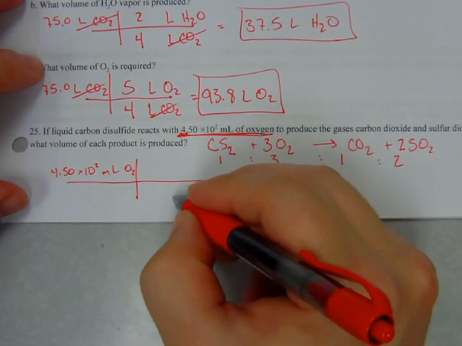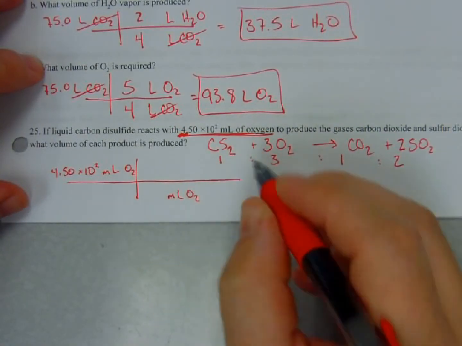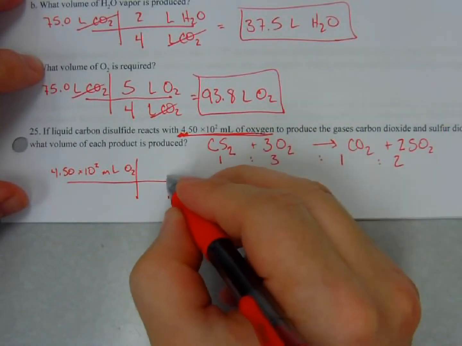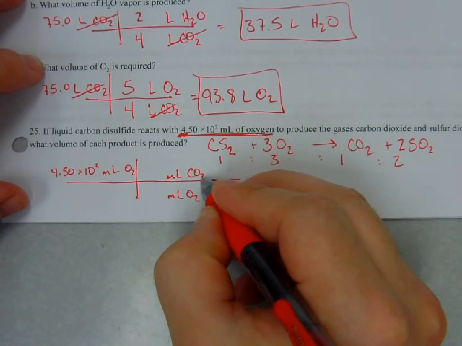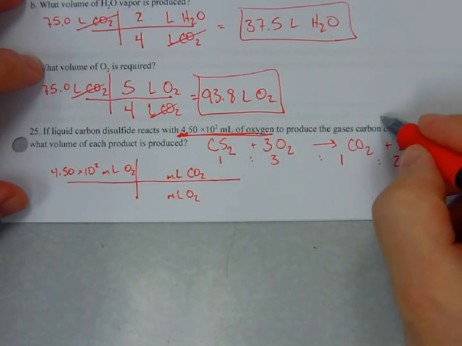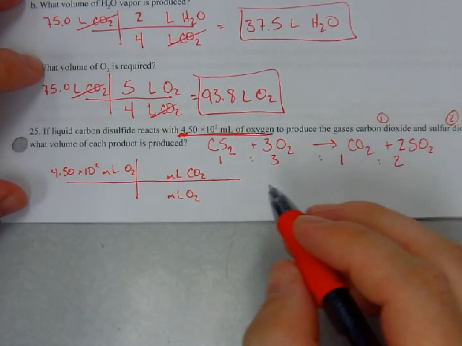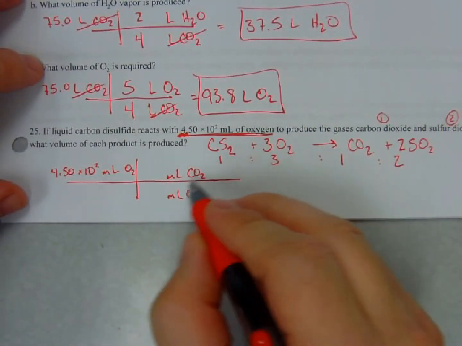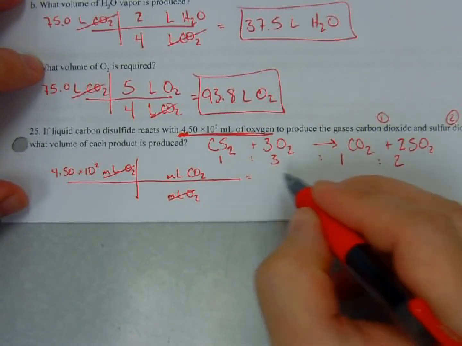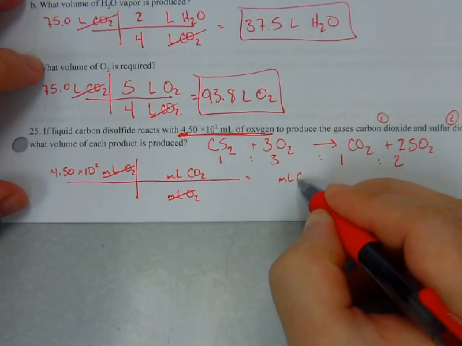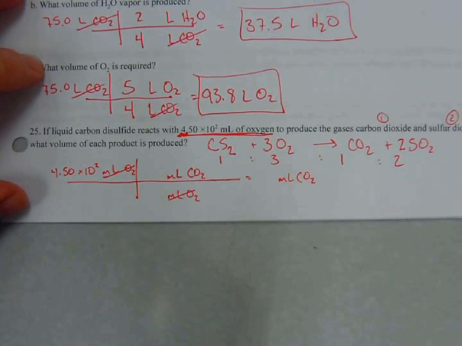And we want to convert out of milliliters of O2 and go into, remember we have to do both, right? We have to do two gases here. And O2 will cancel right there. My answer will be in terms of CO2, right?